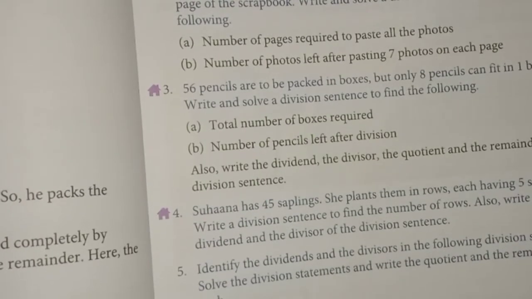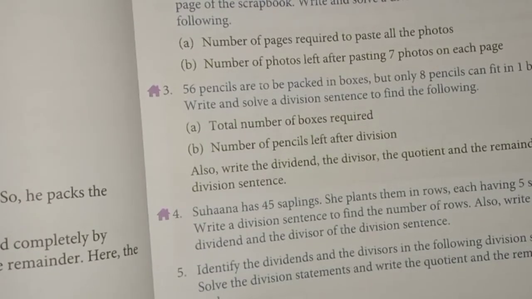Here, Piyush has 62 photos and a scrapbook. He starts pasting 7 photos on each page of the scrapbook. Write and solve a division sentence to find out the following. So first one here, number of pages required to paste all photos. So how will you find out? First we can divide 62 divided by 7.